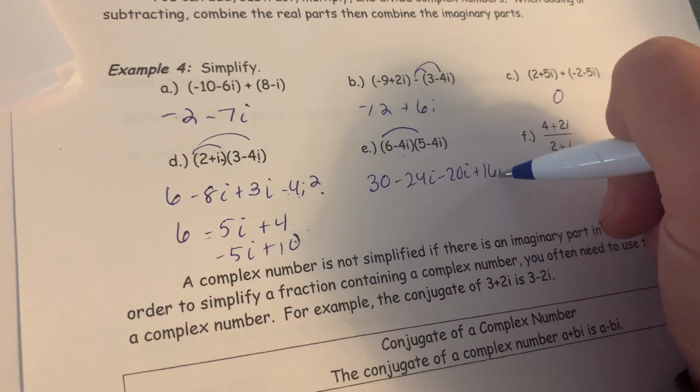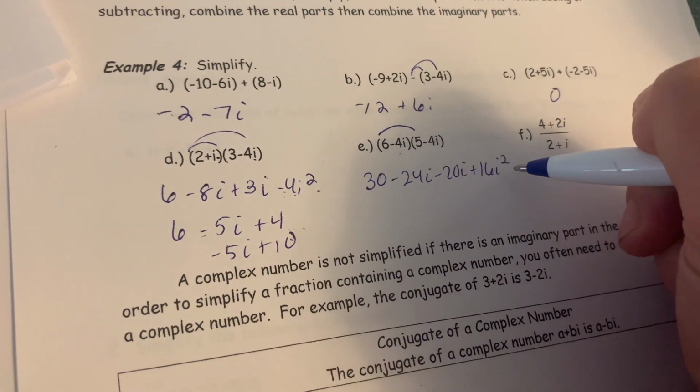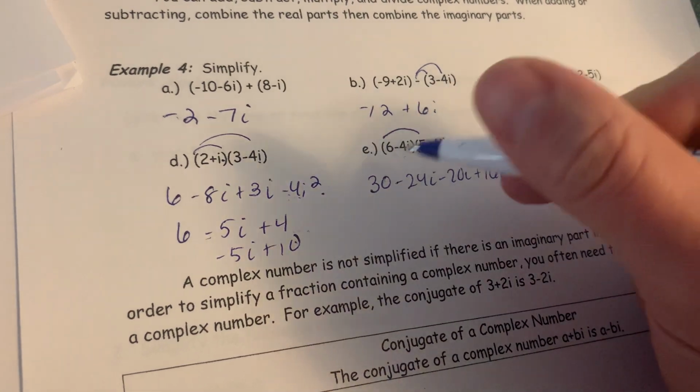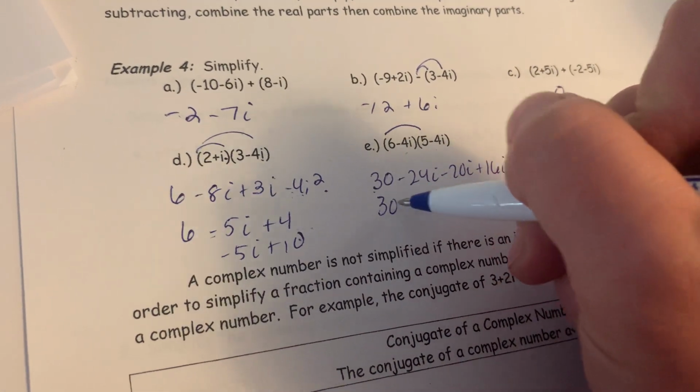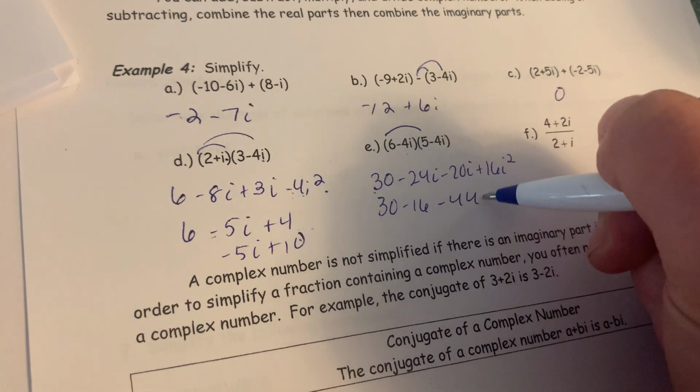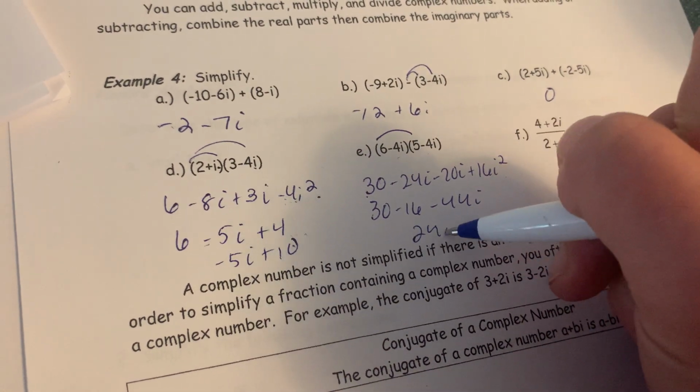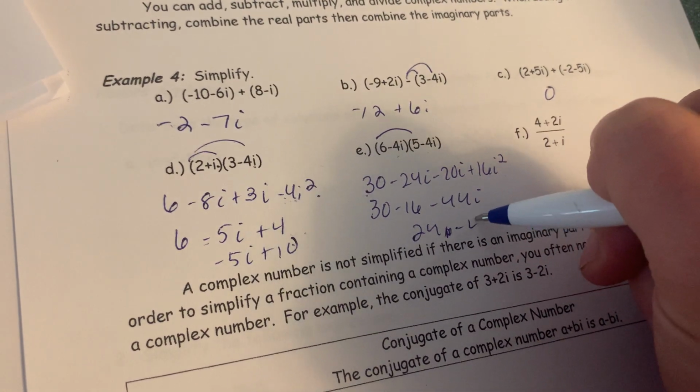-4 is a positive 16i squared. That i squared is going to be negative. So really it's 30 minus 16 minus 44i. This is actually going to be 24 minus 44i.